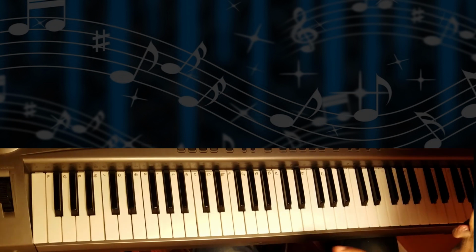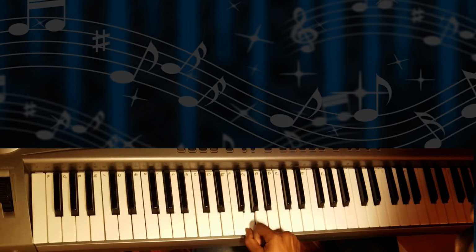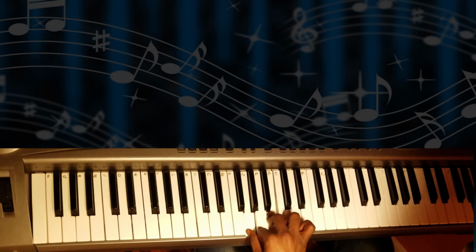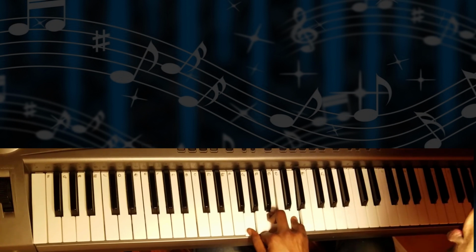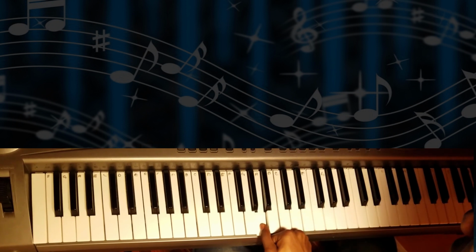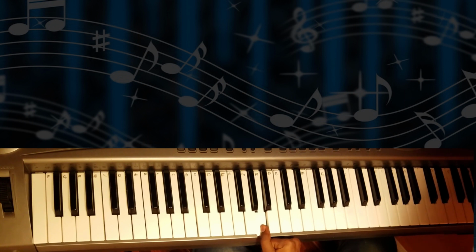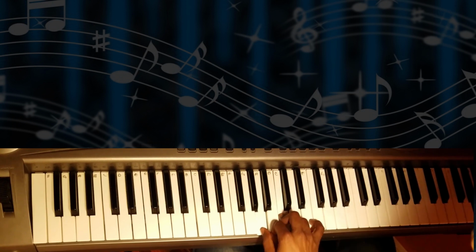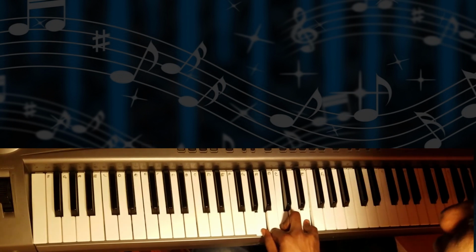and so on. So for G major, I have G, I skip A, I have B, I skip C, and I have D. This is actually G major. And right there, for that chord, I do the same thing. I play A, I skip B, I play C, and I skip D, and I play E, A minor.